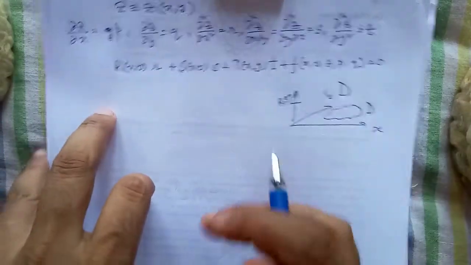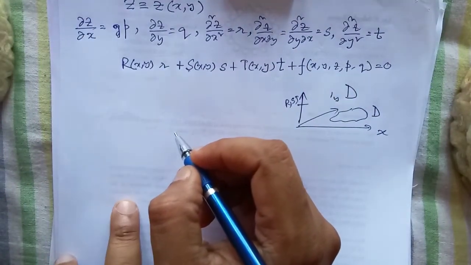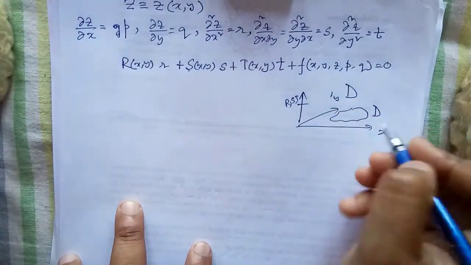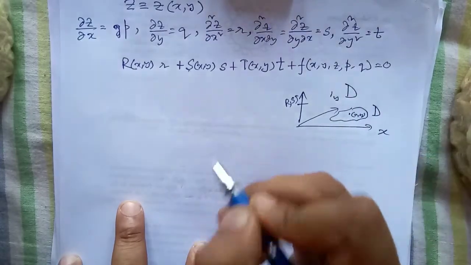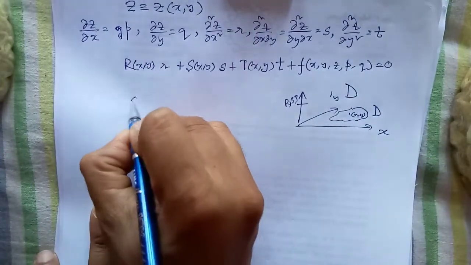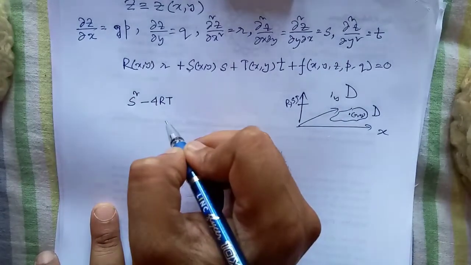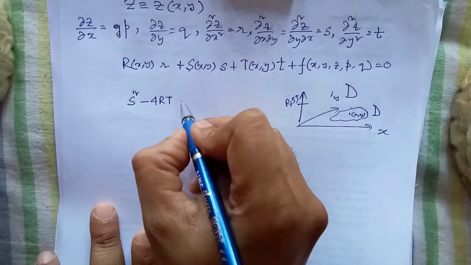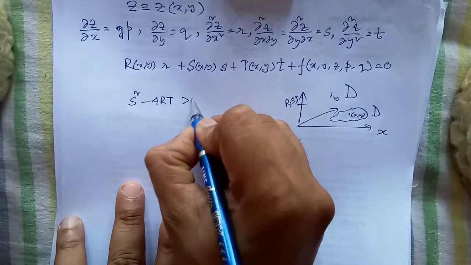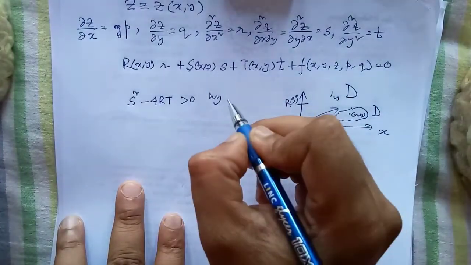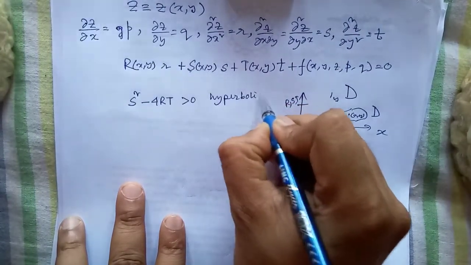So we wish to classify this equation now. On this domain D, suppose there is a point x, y. We will check the value of s square minus 4rt at that x, y. Suppose for some x, y this is greater than 0, then we will call the equation hyperbolic at that particular x, y.